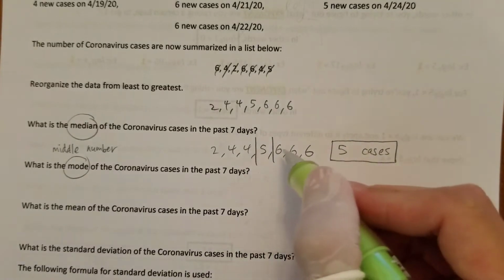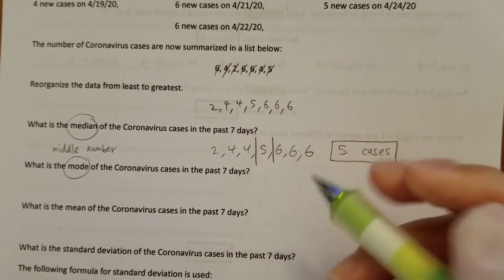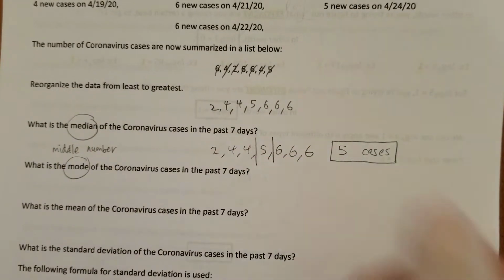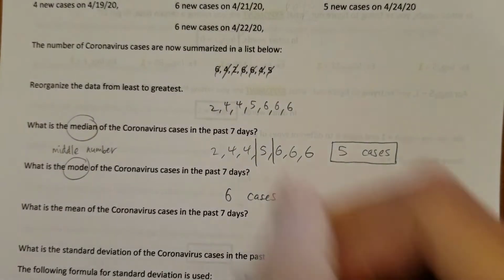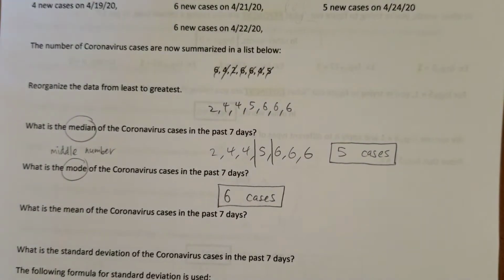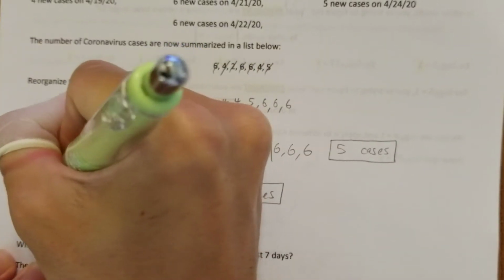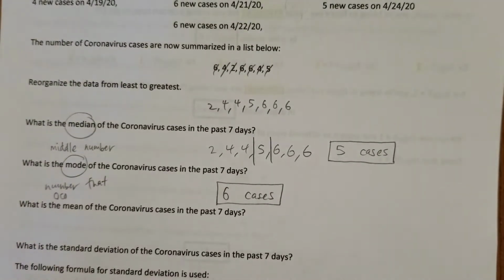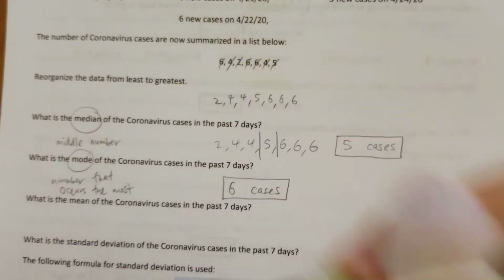So 3 times. So this is the data that occurred the most. So that would be the mode. The mode is 6 cases. So just look at the number that occurs the most. Maybe I should write that. Number that occurs the most.